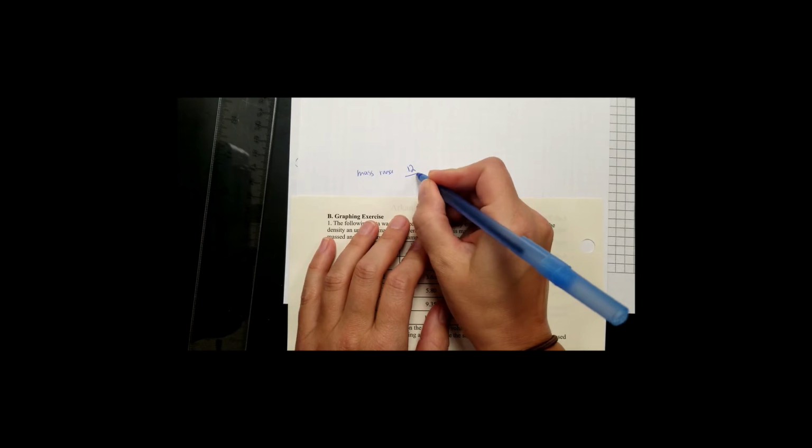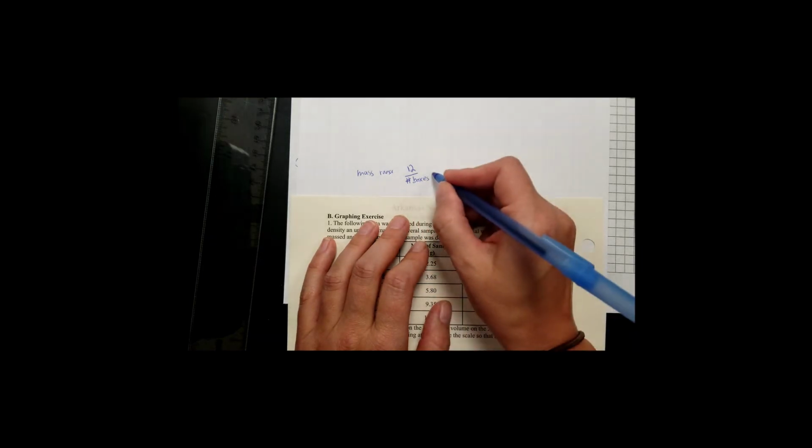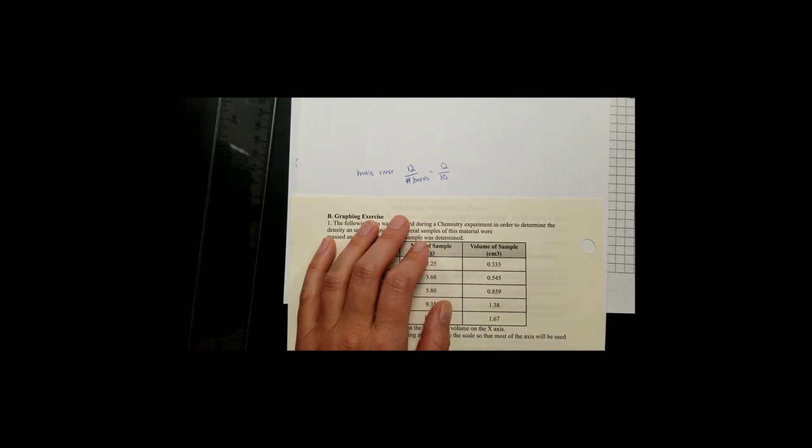Then, in order to figure out your increments, what you want to do is figure out how many boxes you want to use. And you want to use more of the graph rather than less. The larger your graph is, the easier it is going to be for you to read, so that when you're making your predictions, it's just going to be a lot nicer. So say I want to use 10 boxes. However many boxes I want to use, I'm going to divide my data range by the number of boxes I want to use. So if my data range is 12 and I want to use 10 boxes, I'm going to do 12 divided by 10.